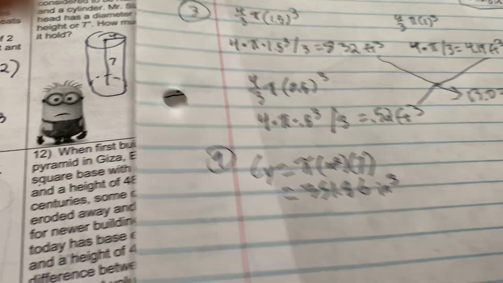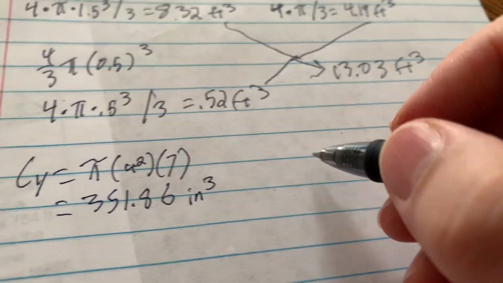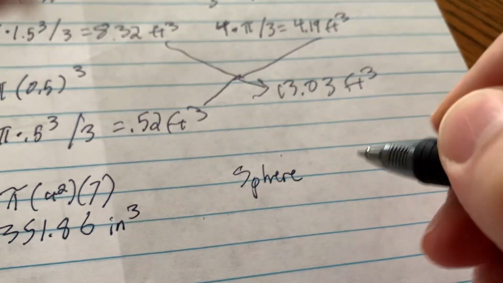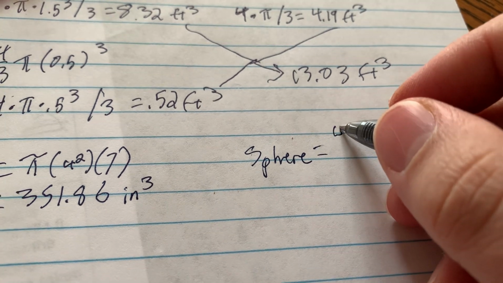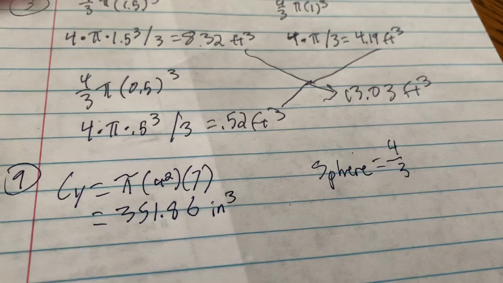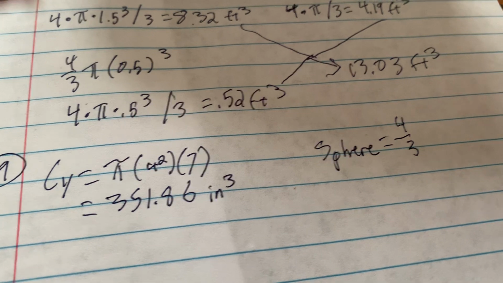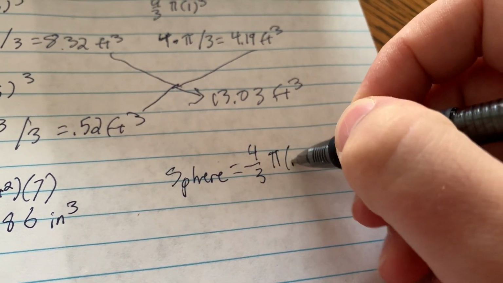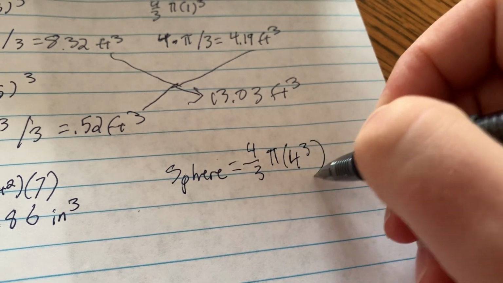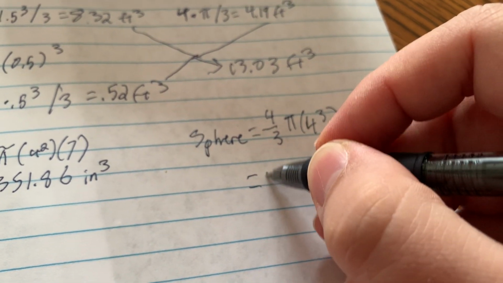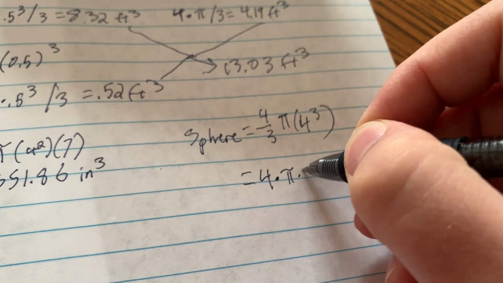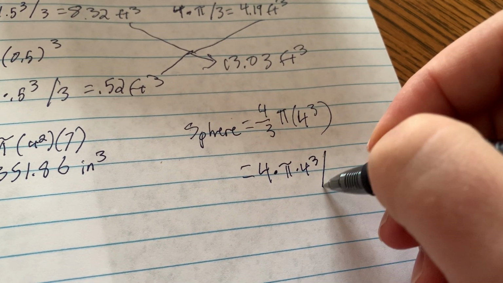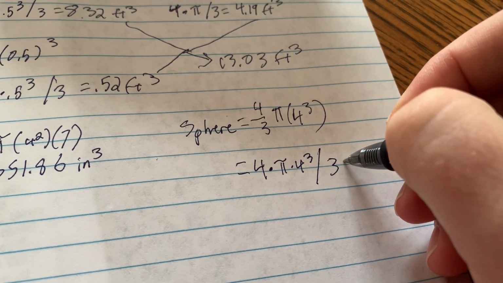So cubic inches. So if I were getting a whole sphere, it would be 4/3 pi, radius was 4 cubed. So again, I would be 4 times pi times 4 cubed. So that's really 4 to the 4th, which is 256 times pi divided by 3.